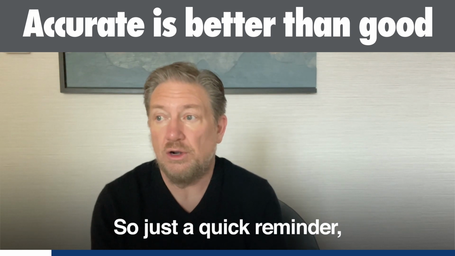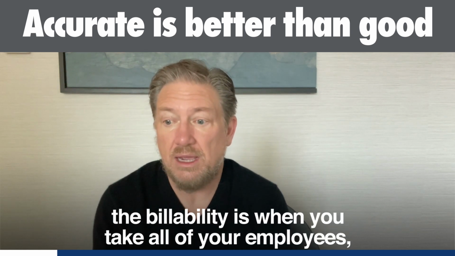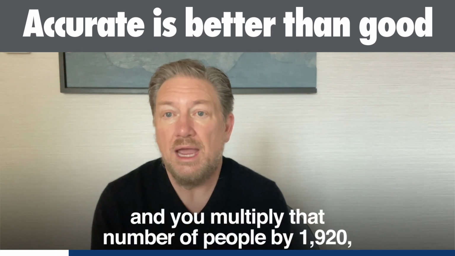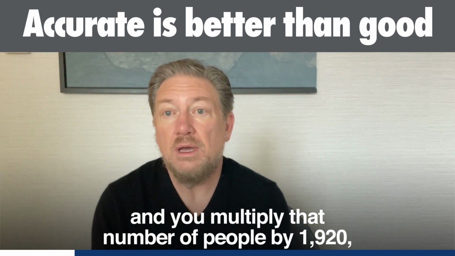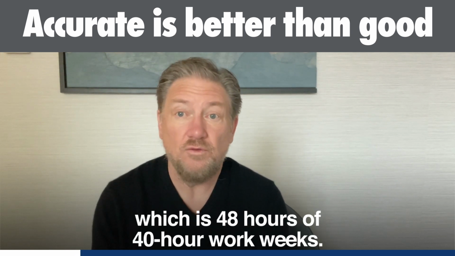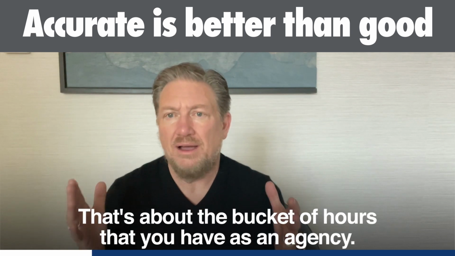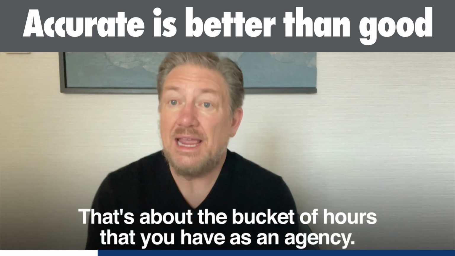So a conversation we've been having a lot this spring with agency owners is around utilization and billability. So just a quick reminder, billability is when you take all of your employees, anyone who gets a W-2 from you, and you multiply that number of people by 1920, which is 48 weeks of 40-hour work weeks. That's about the bucket of hours that you have as an agency.